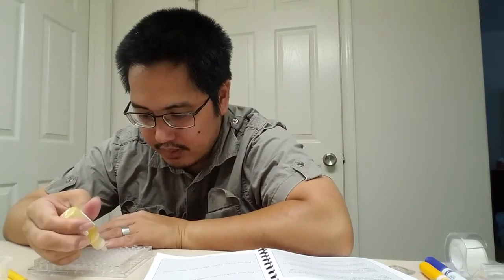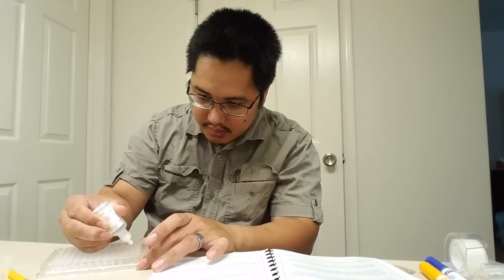You don't need to hear me counting to 3. Okay, and zinc nitrate for the bottom one. D1 through D4 is going to have zinc nitrate, going across.